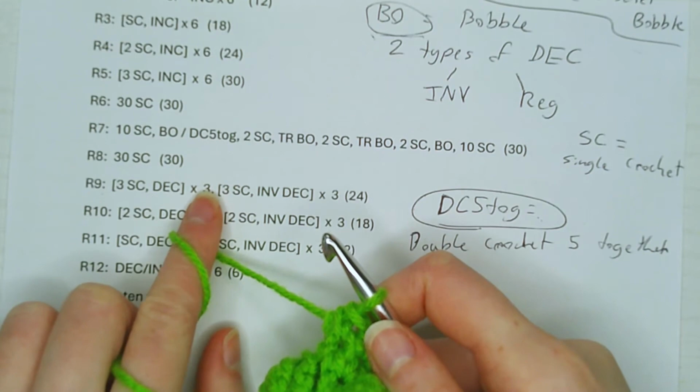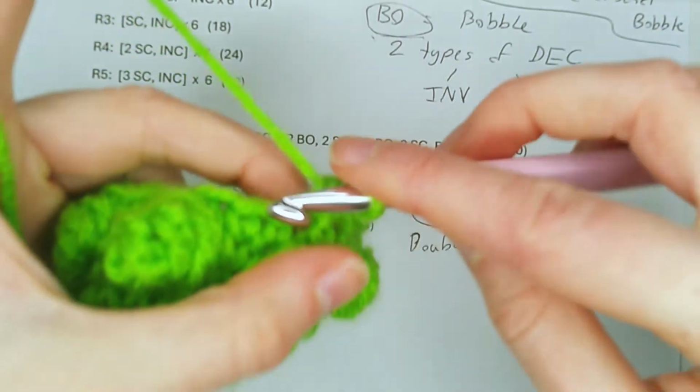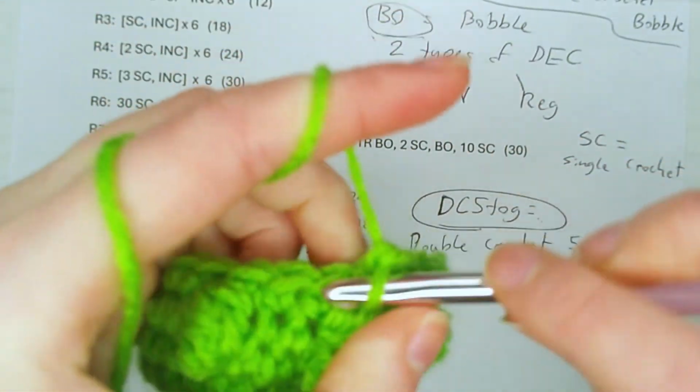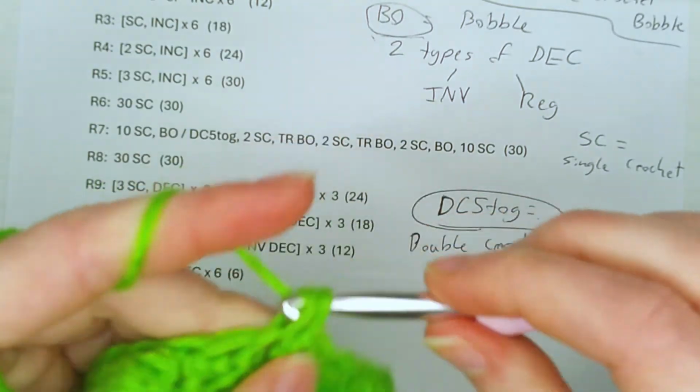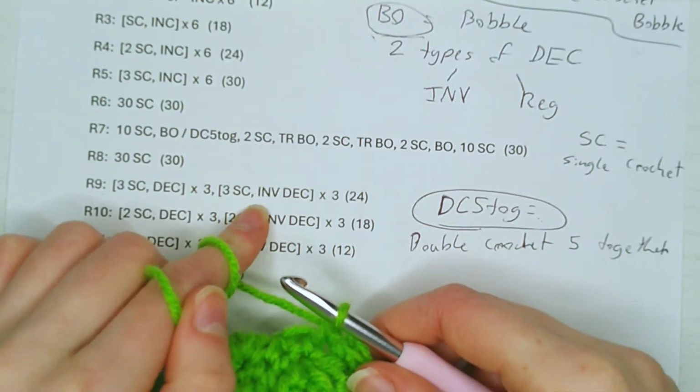And now the next set of instructions is another bracket, and it says single crochet 3. So we're going to go ahead, single crochet 1, 2, and 3, and then it tells us to INVDEC, so invisible decrease.